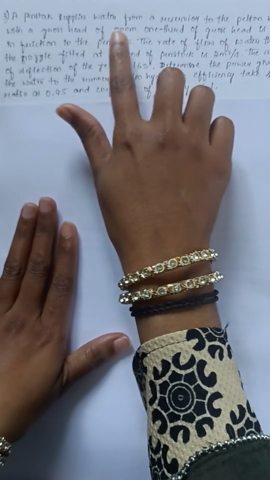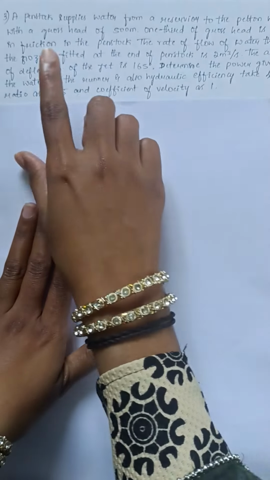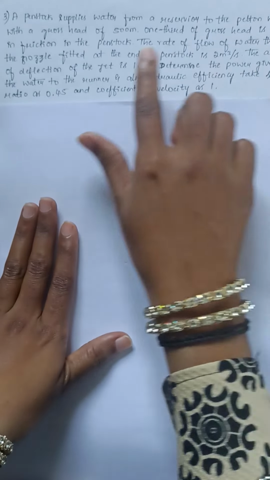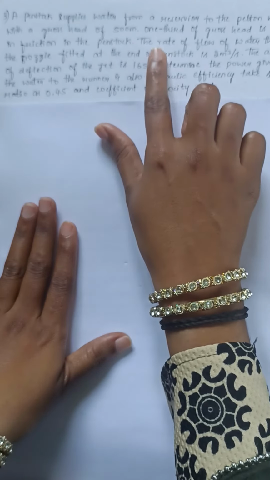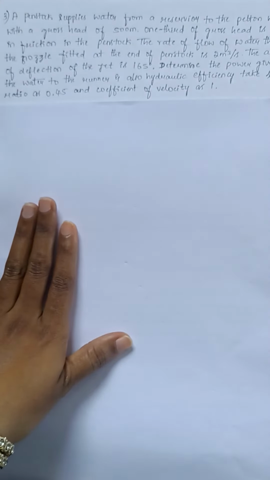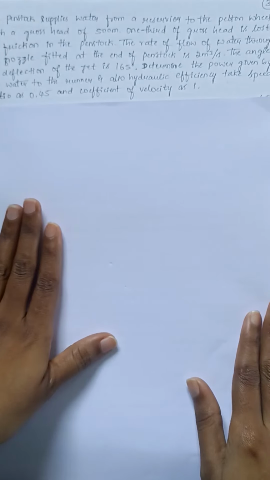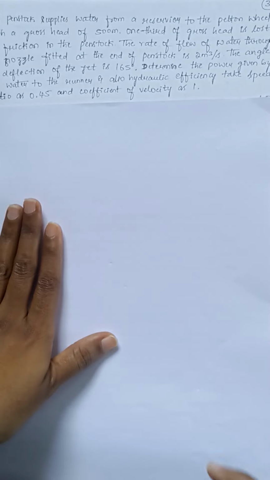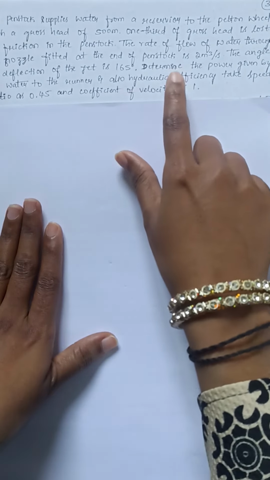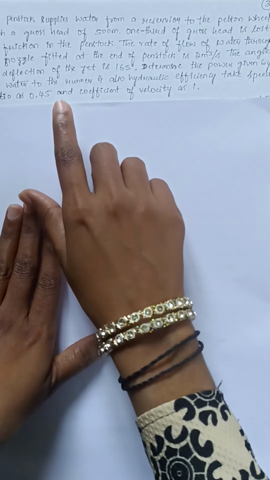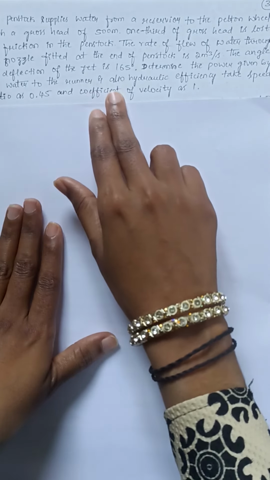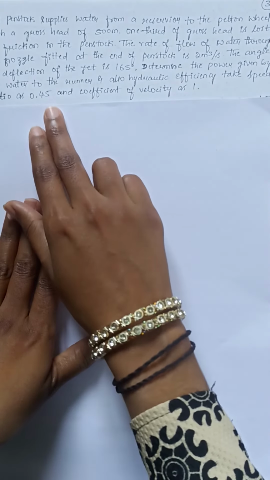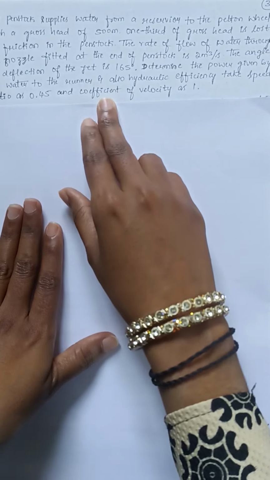A penstock supplies water from a reservoir to the Pelton wheel with a gross head of 500 meter. One third of gross head is lost in friction in the penstock. The rate of flow of water through the nozzle fitted at the end of penstock is 2 meter cube per second. The angle of deflection of the jet is 165 degree. Determine the power given by the water to the runner and also hydraulic efficiency. Take speed ratio as 0.45 and coefficient of velocity as 1.